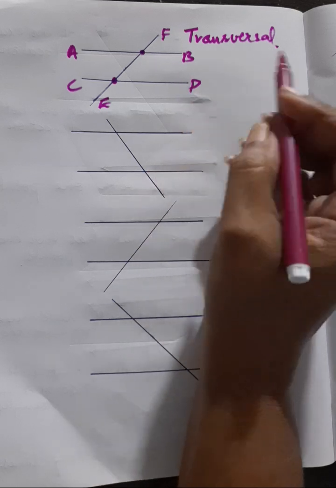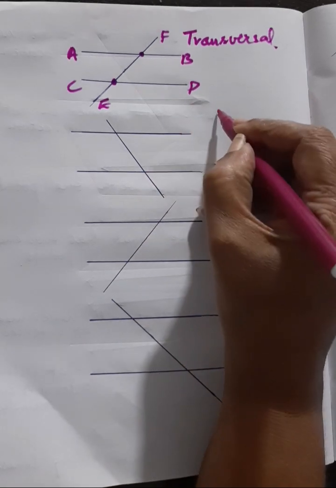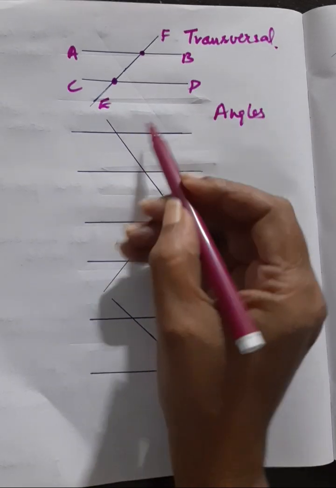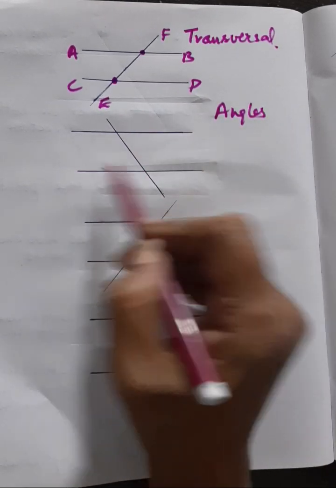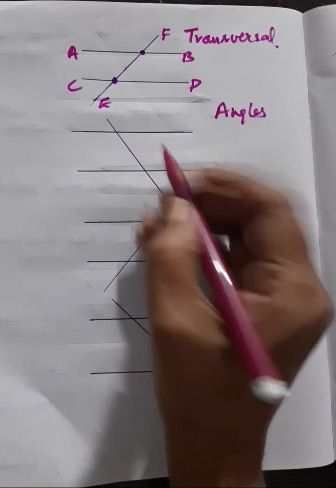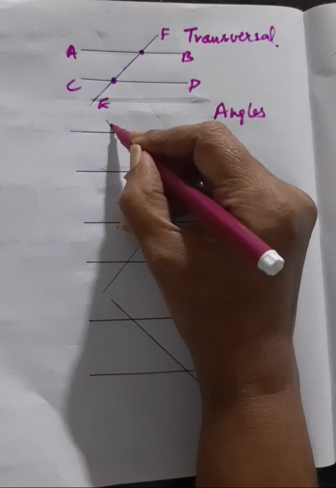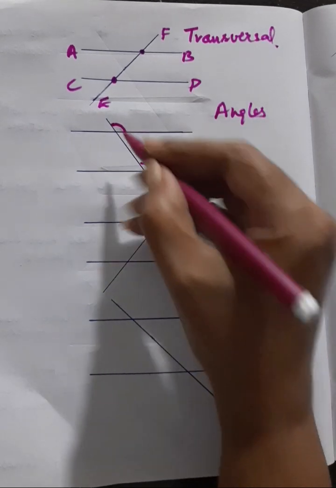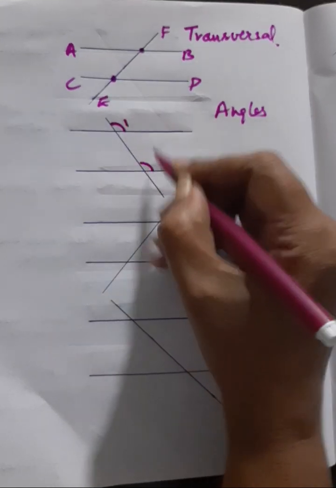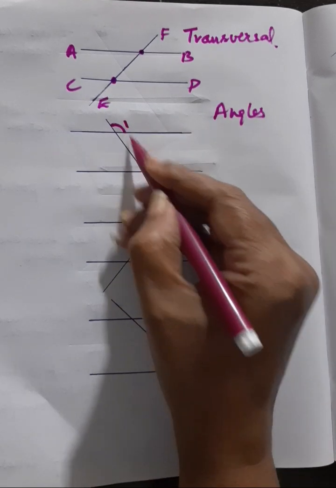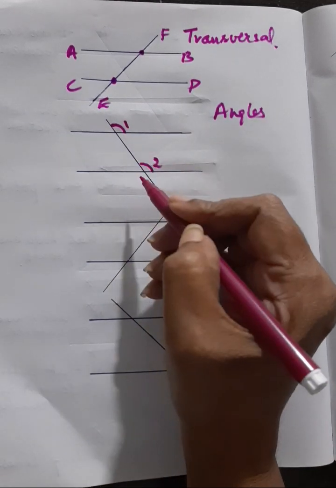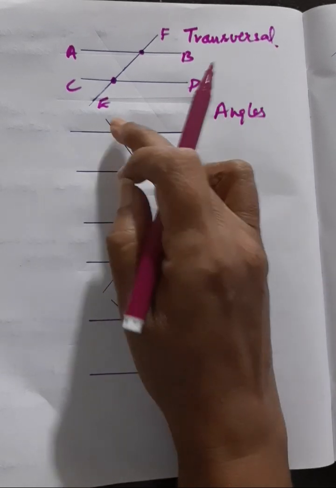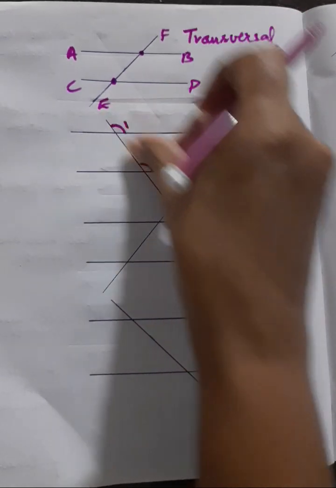Understood? Now next one is angles. Here we call these corresponding angles. See here, angles on the same side. So this is 1, 2. Two angles that lie on the same side of the transversal.